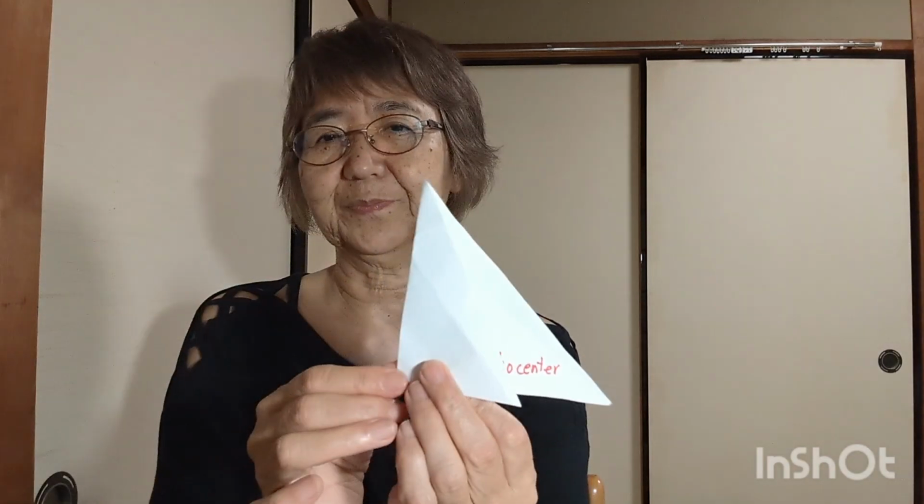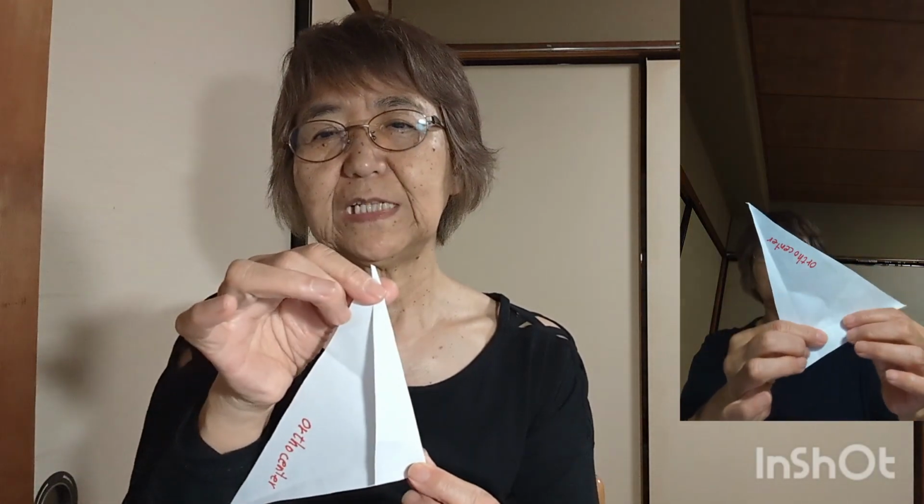These are lines that connect to the opposite corner so that the base angle is 90 degrees.